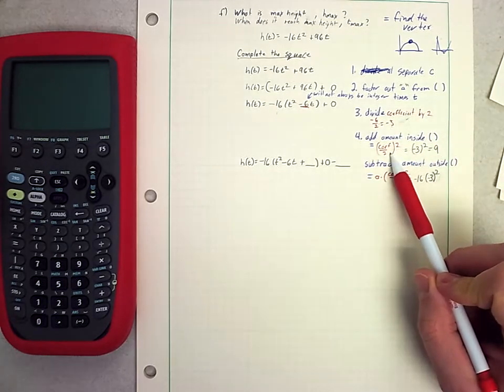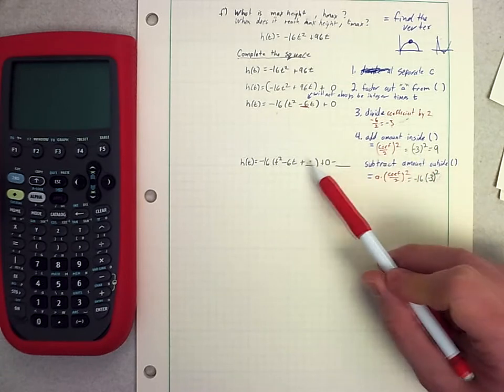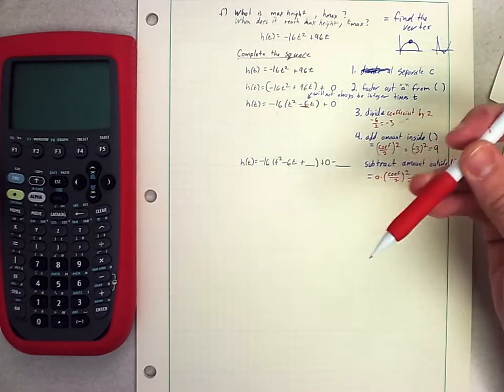I'm going to take that value of the coefficient divided by 2 and square it. And I'm going to add that amount inside there. So for us, that is negative 3 squared, which is 9. So I'm going to add 9 in here.